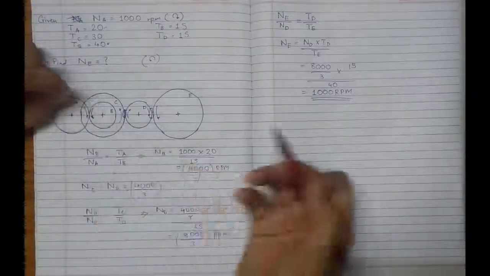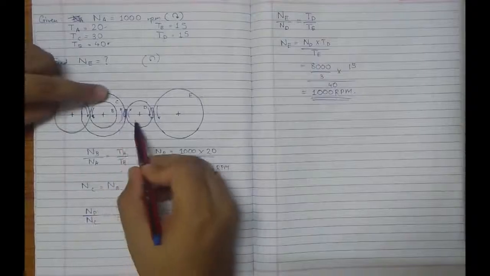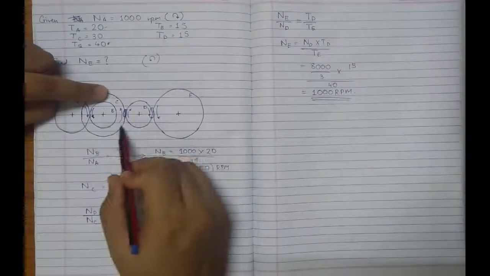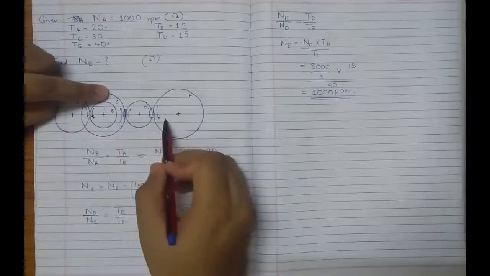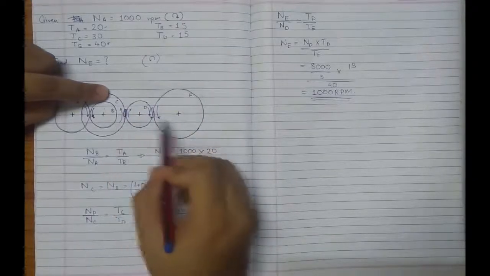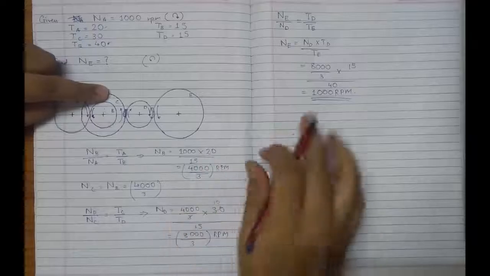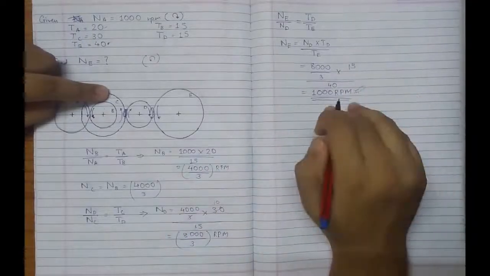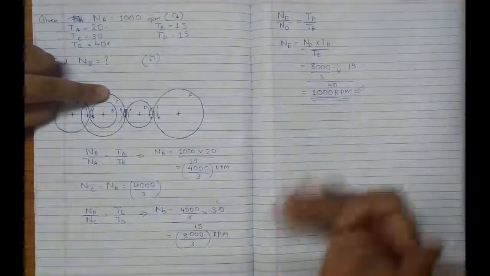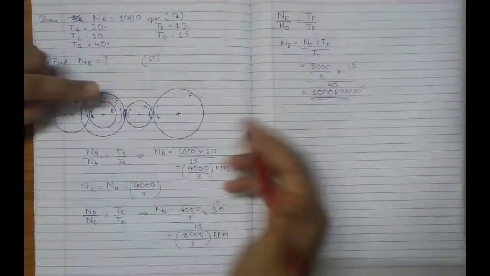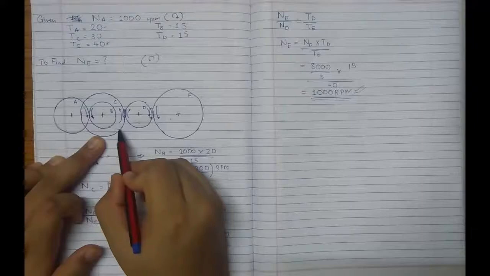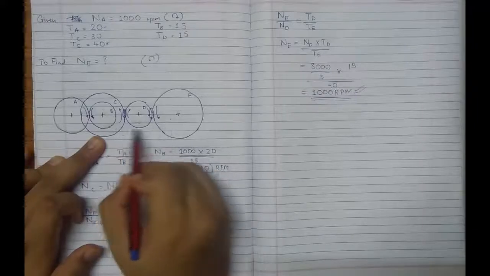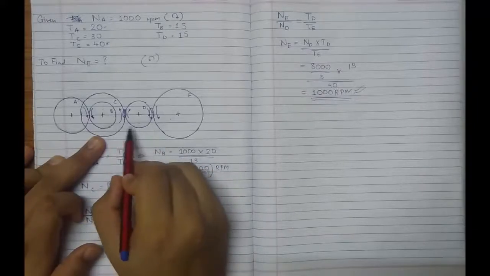And if you are smart enough, you will see that C, D and E are in a simple gear train. So we can directly ignore D and find out the RPM of E using C only. This is a completely right method, but if you want to do it a little fast, how can you do this? Because C, D and E are in a simple gear train.